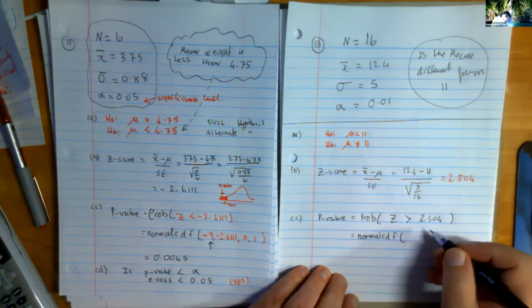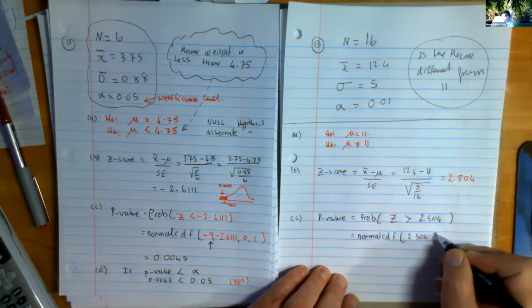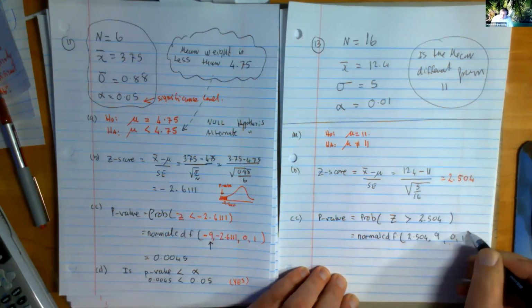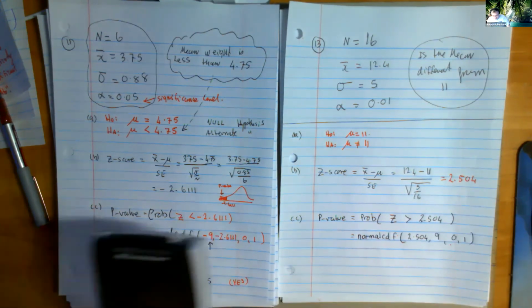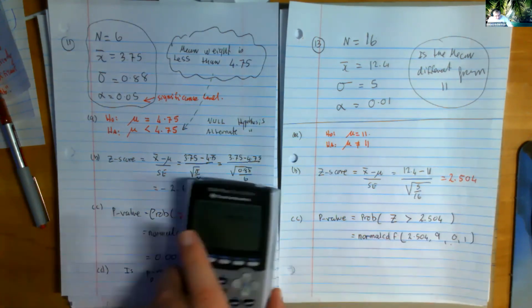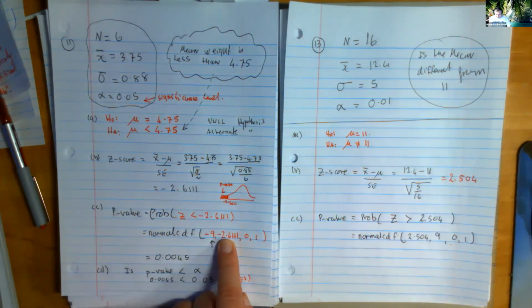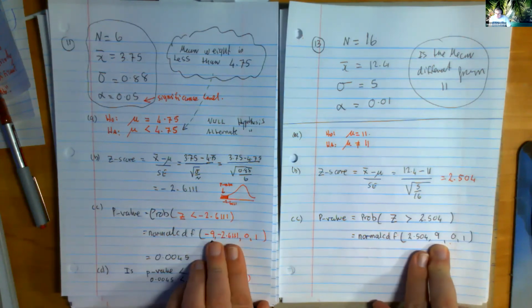And it's going to be 2.504 or bigger, 0.1. So whenever it is a greater than, the number goes first, then it's a 9. Whenever it's a less than, -9 goes first, then the number. So that's the two different situations altogether.